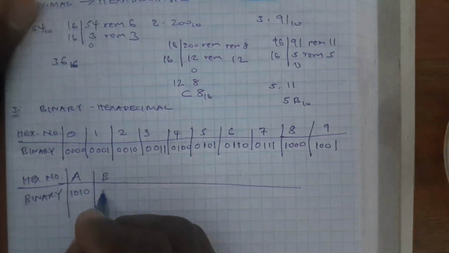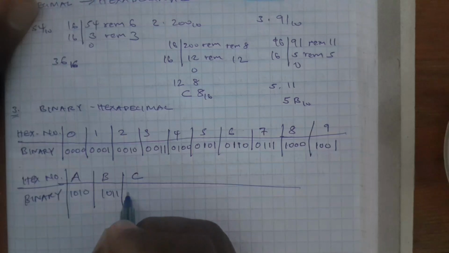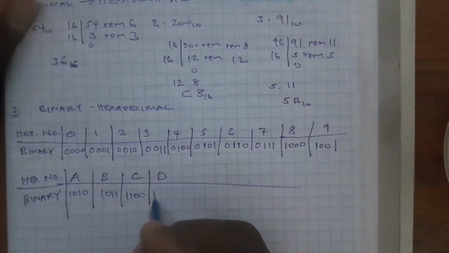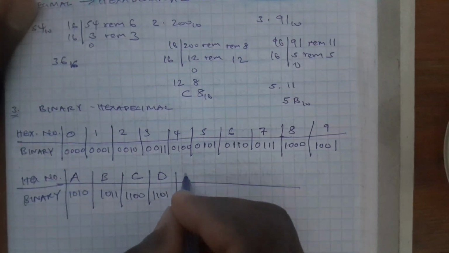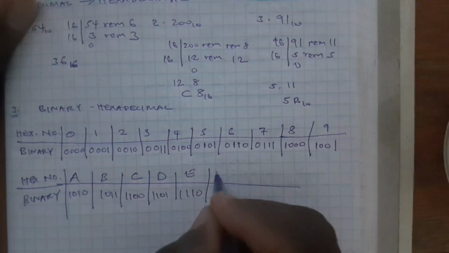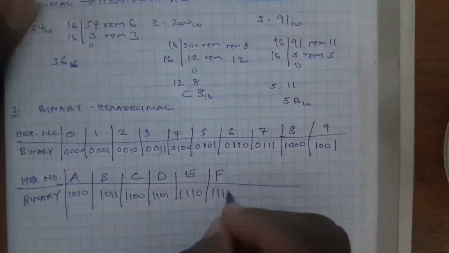B has a representation of 1, 0, 1, 1. C has a representation of 1, 1, 0, 0. E has a representation of 1, 1, 1, 0. And finally, F has a representation of 1, 1, 1, 1.